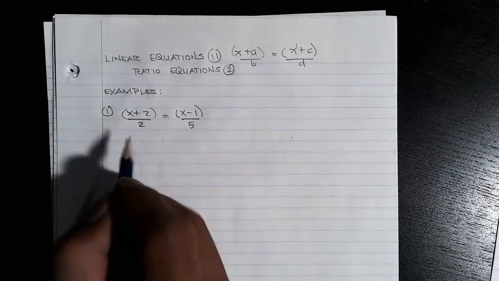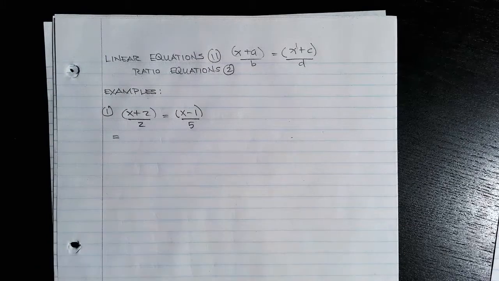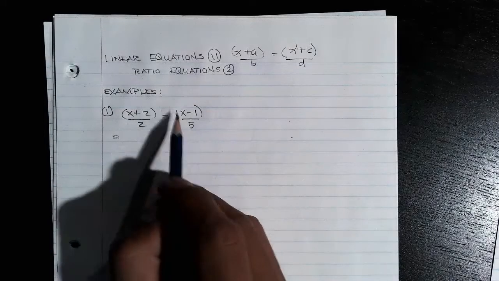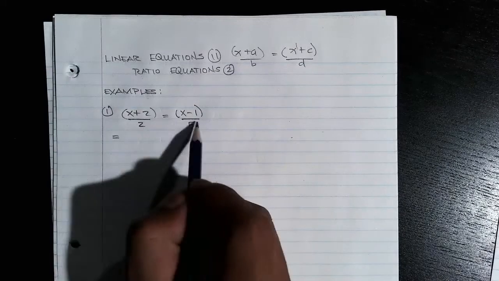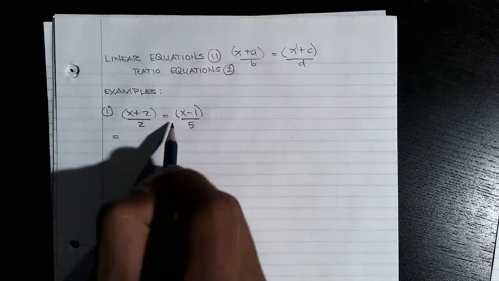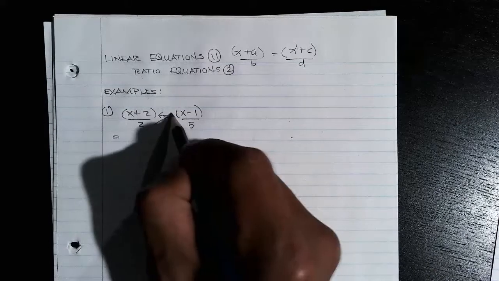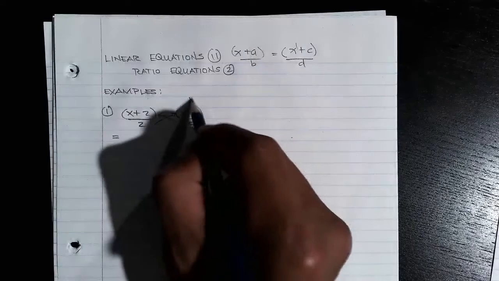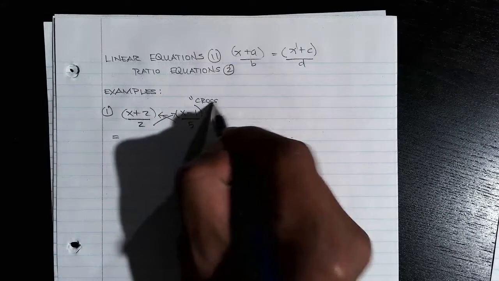Okay, it's a little bit harder, but when you see the technique, solving this is actually pretty easy again, I hope. This is, again, like a ratio equation, so really it's a ratio equals another ratio, so the technique from linear equations 10 will actually work here. So just use the cross multiply technique again.